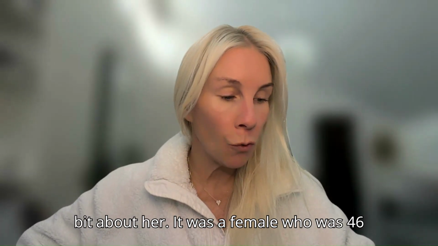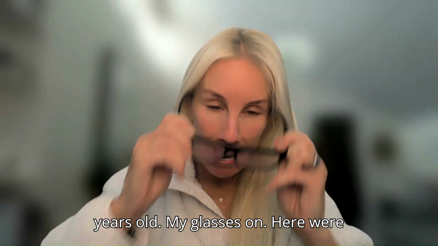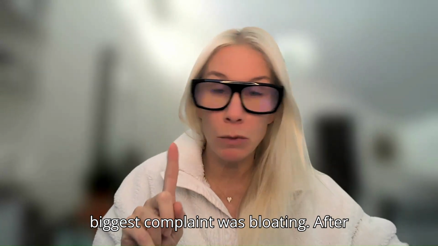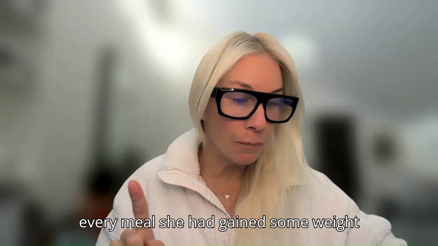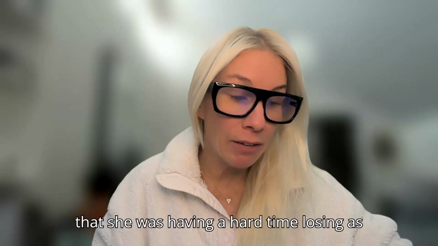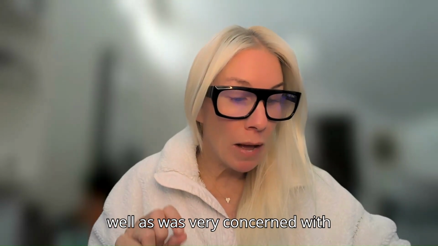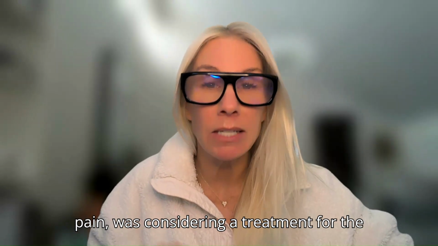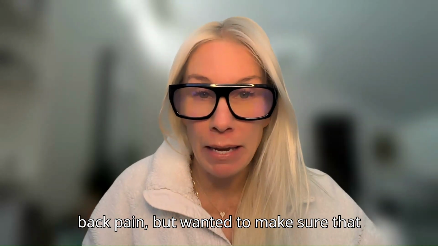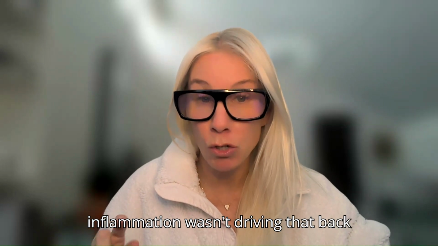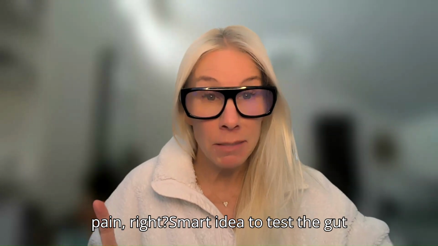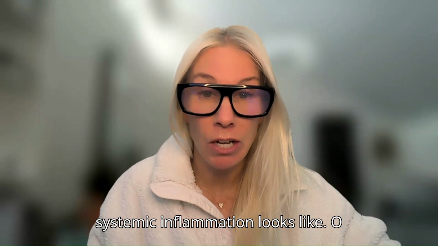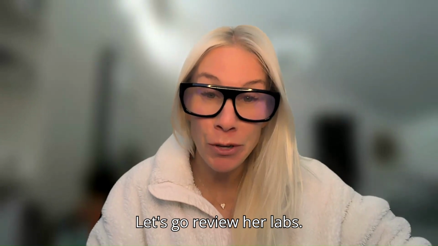It was a female who was 46 years old. Here were her complaints. Number one, and the biggest complaint, was bloating after every meal. She had gained some weight that she was having a hard time losing, as well as was very concerned with inflammation. She was having some back pain, was considering a treatment for the back pain, but wanted to make sure that inflammation wasn't driving that back pain. Right? Smart idea to test the gut, because we can tell from the gut what systemic inflammation looks like. So let's go review her labs.